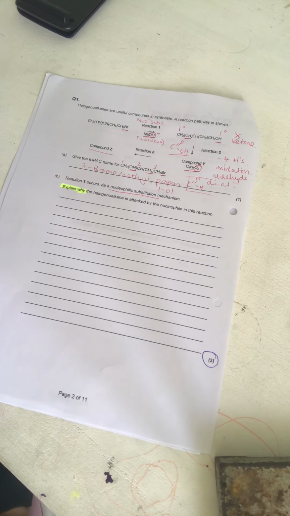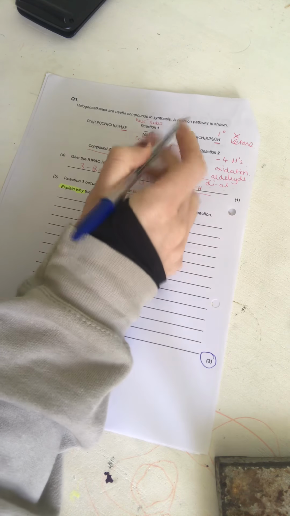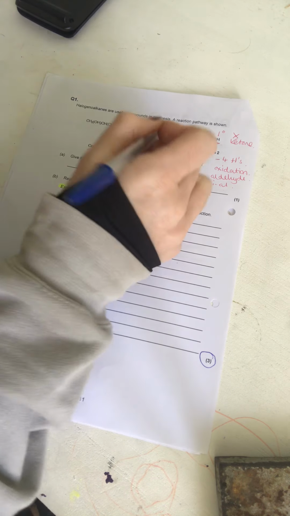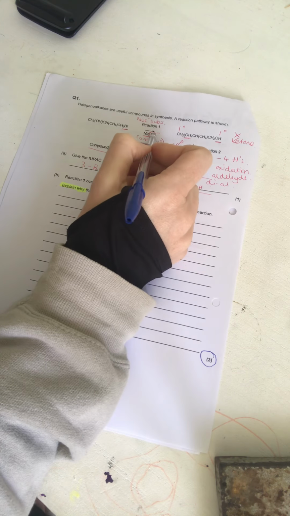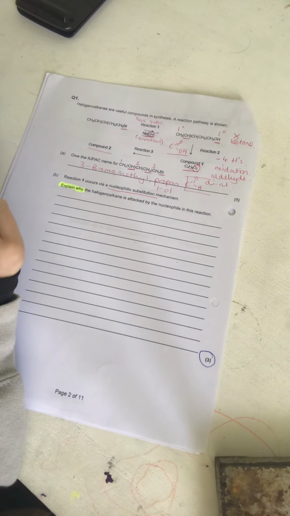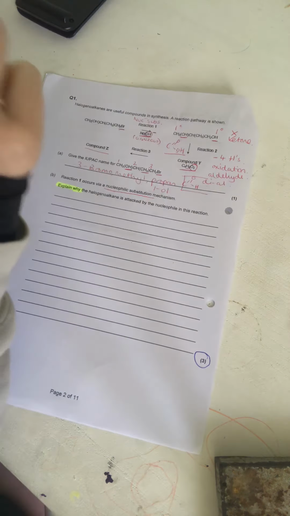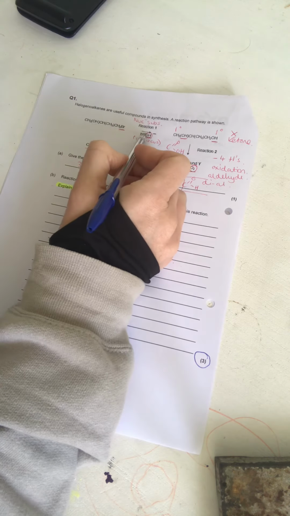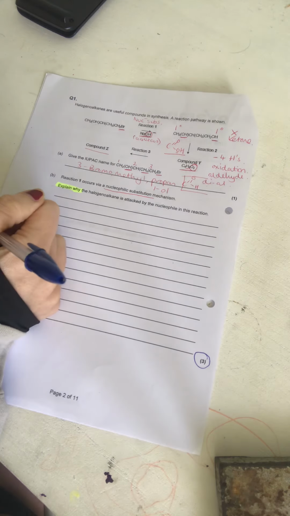So, what happens in a nucleophilic substitution reaction? Well, you've got something with a negative or a partial negative charge, because a nucleophile is not defined by the presence of a negative charge. The important thing here, before I even look at the mark scheme, is that there's going to be something about the lone pair.